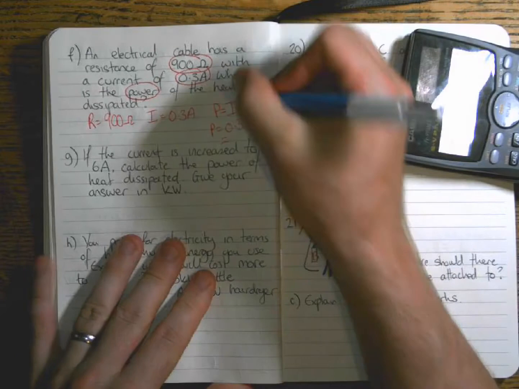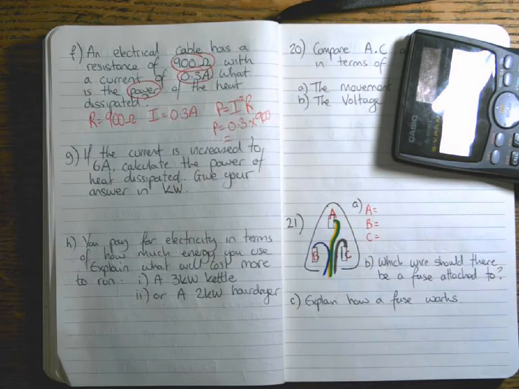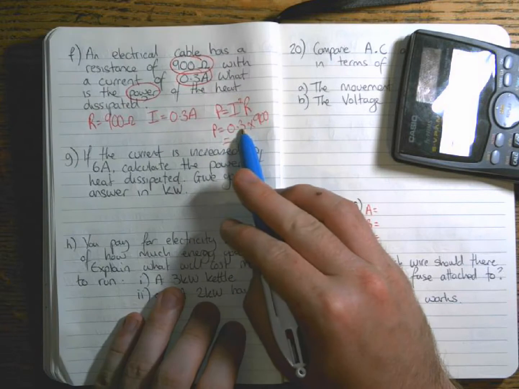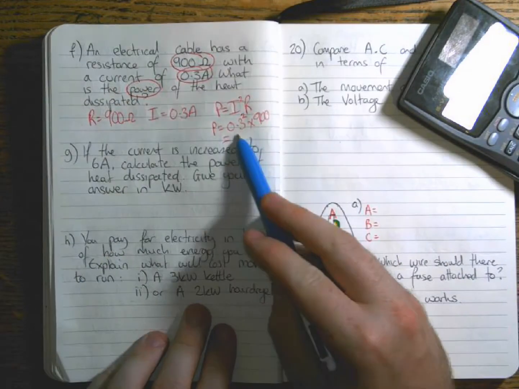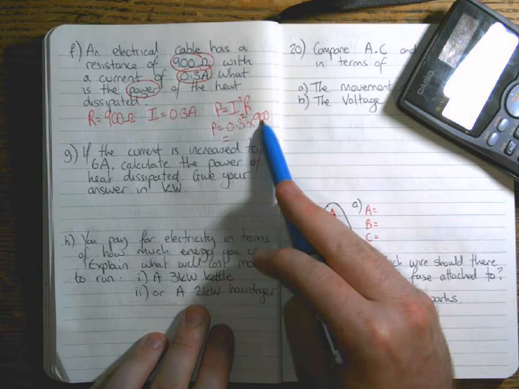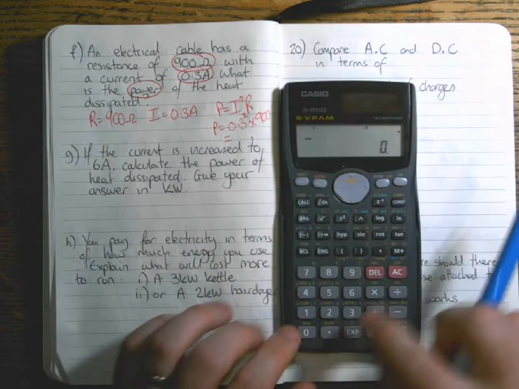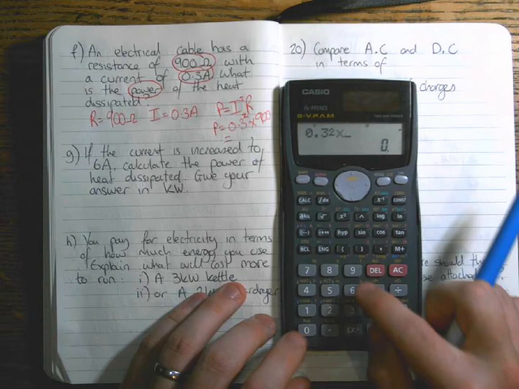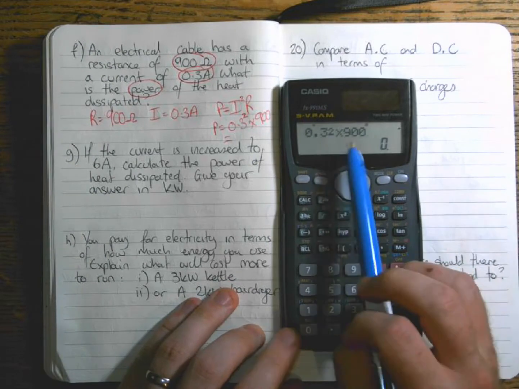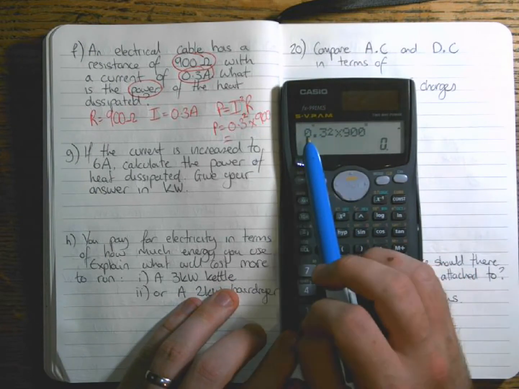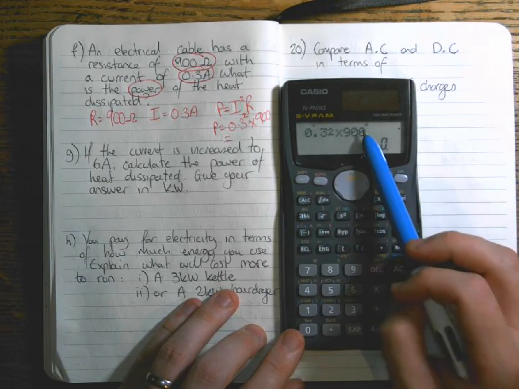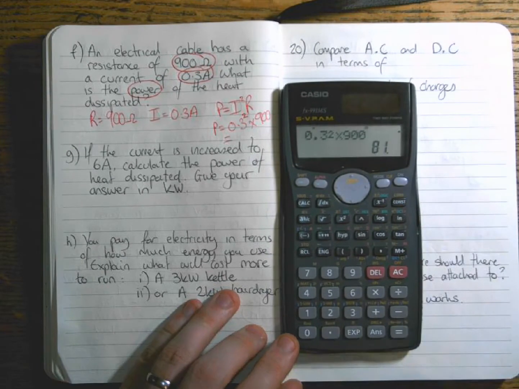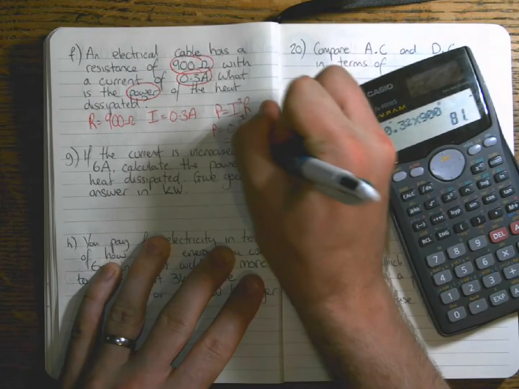Oh, I nearly did what lots of students do. I nearly forgot to put the square sign there. Very common error that. So power is 0.3 squared times 900. Because of BIDMAS, it will do the square function first, which is what we want it to do, and then it'll times it by 900. So we get a power of 81 watts.